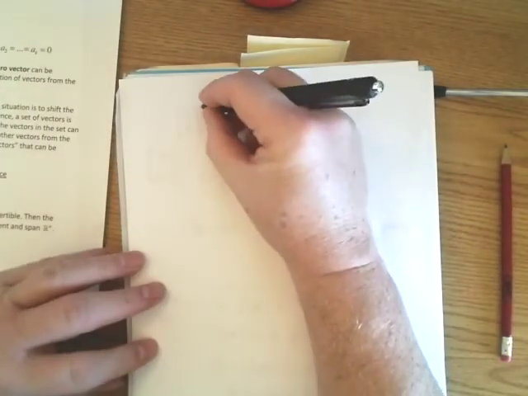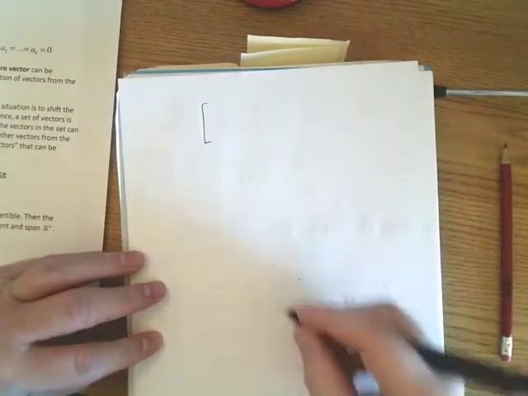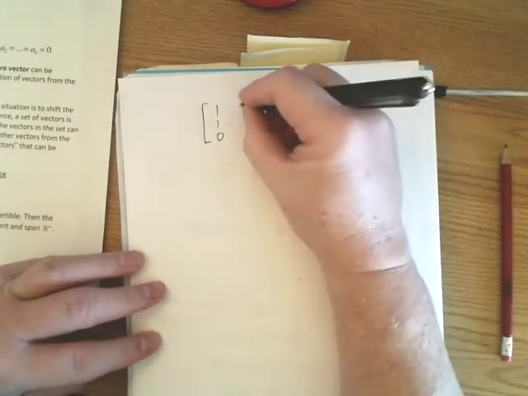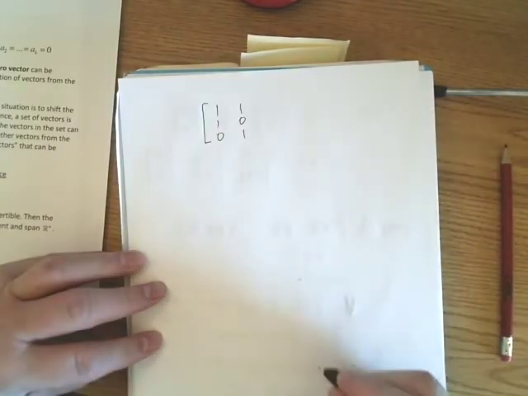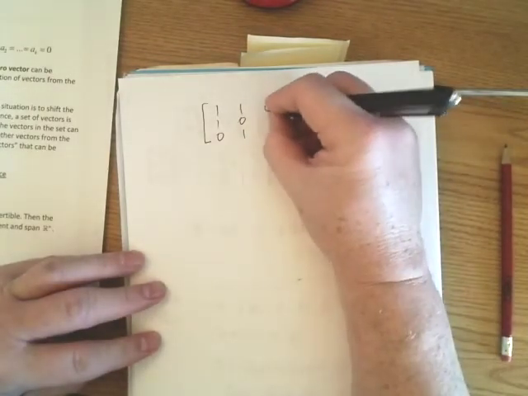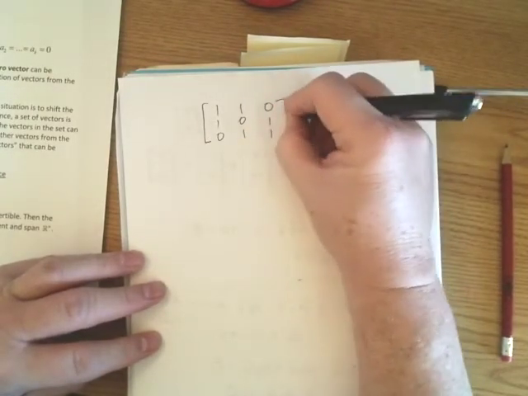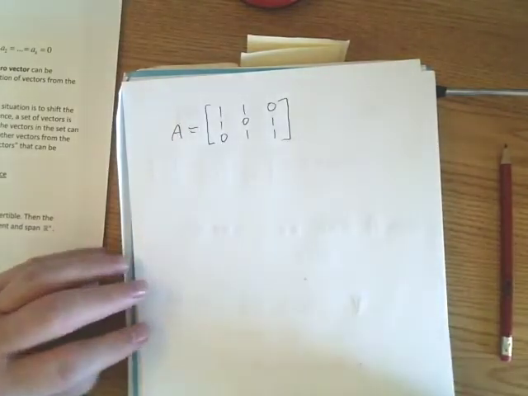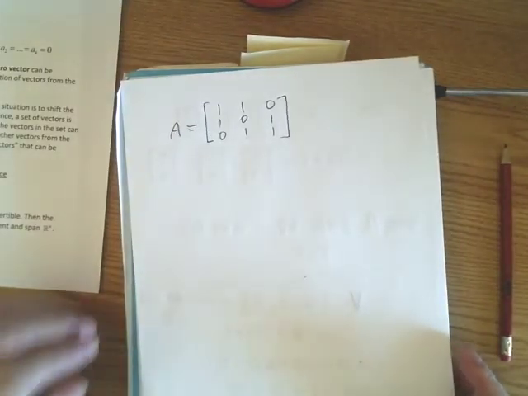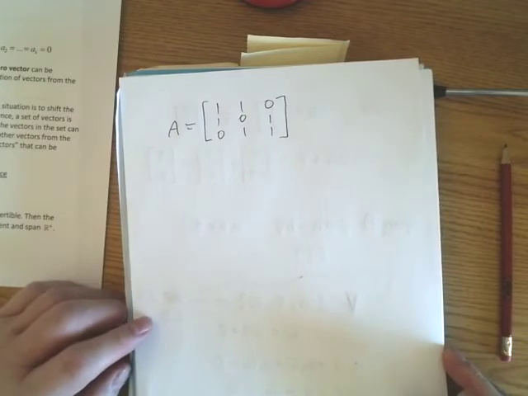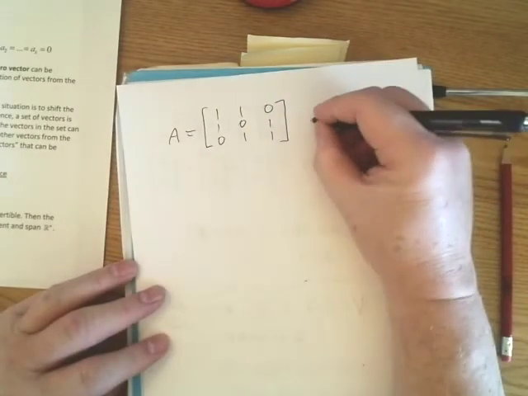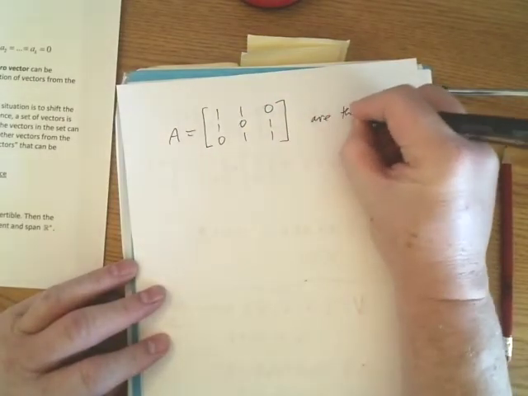Let's say I have this matrix here: 1, 1, 0, 1, 0, 1, 0, 1, 1. Let's say that's my A. Are these columns linearly independent? Well, what would you do? You could do the following here. So let's just say this: are the columns linearly independent?